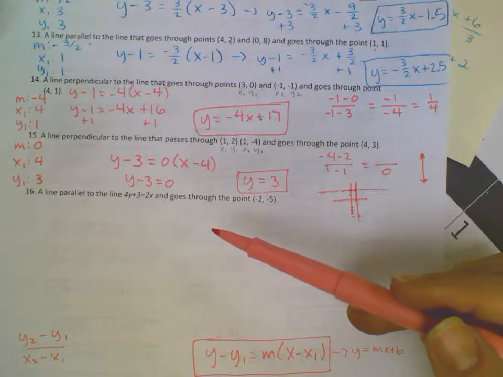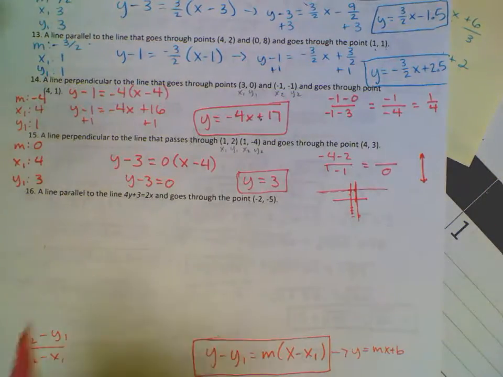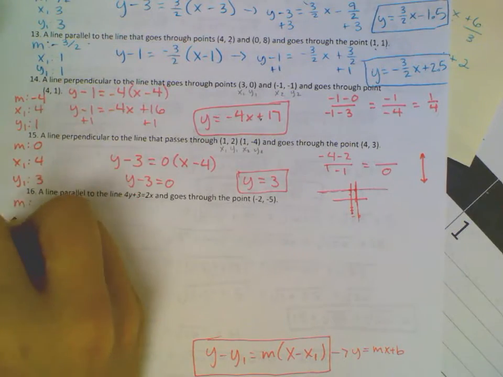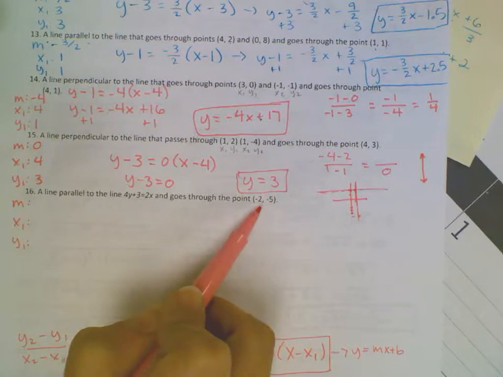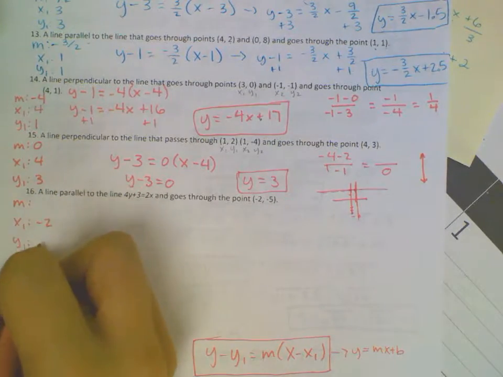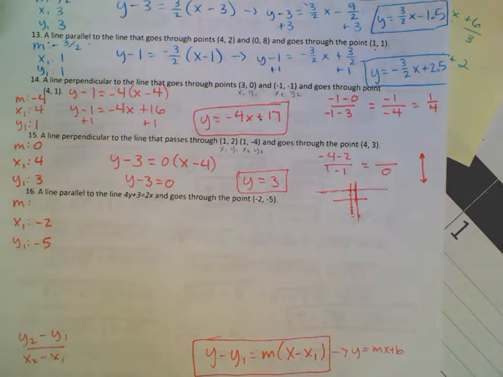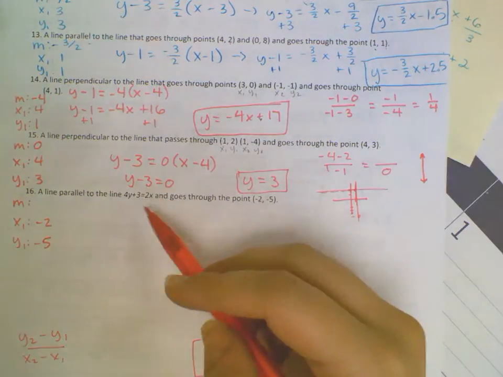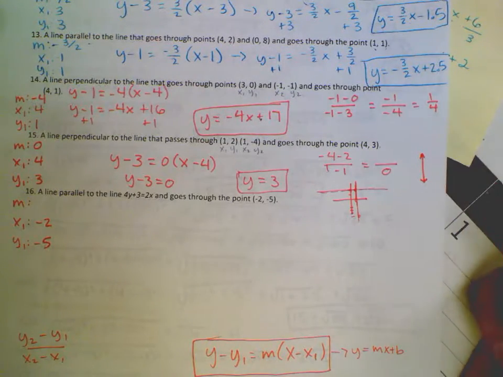Now, if I'm looking for a line that's parallel to this line and goes through this point, I will need my slope. I will need my x1. I will need my y1. My x1 and y1 come from the point that it's going through, which would be -2, -5. And my slope will come from this equation here. So what I need to do is put this into y equals mx plus b, or slope-intercept form, so I can figure out what my slope is.